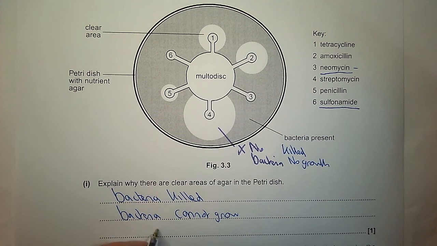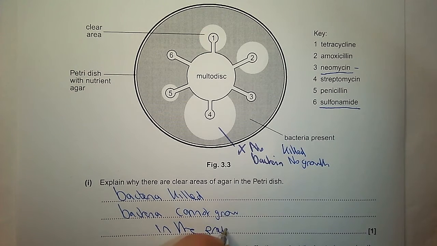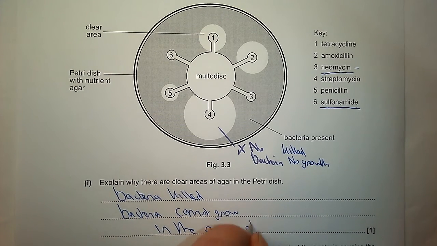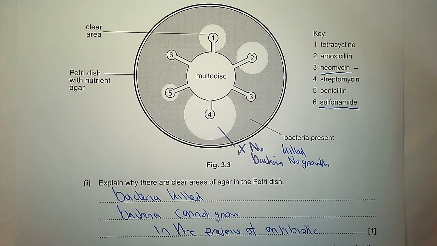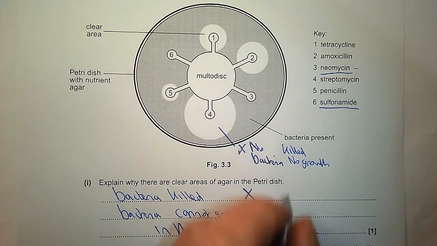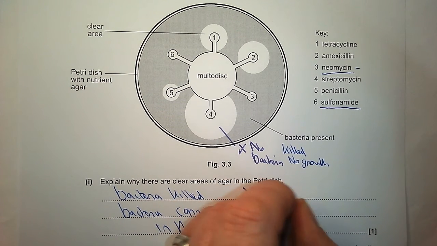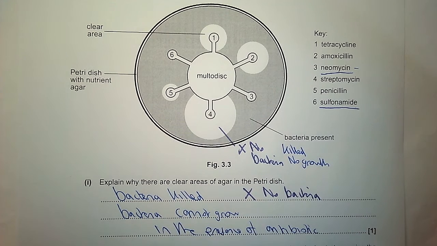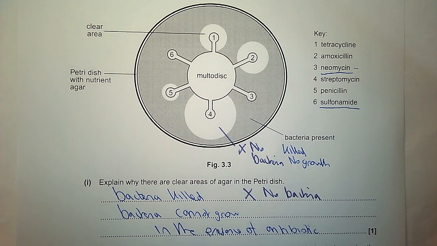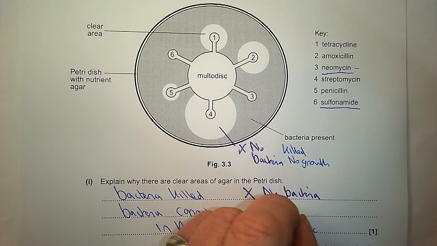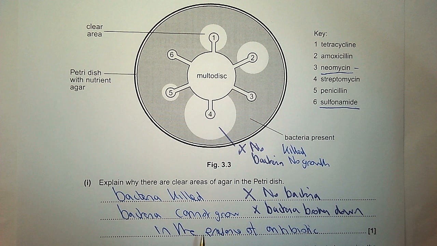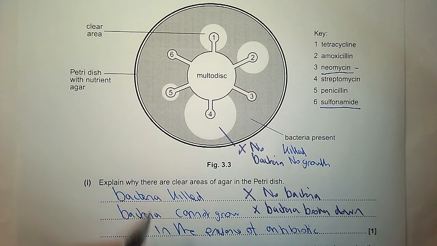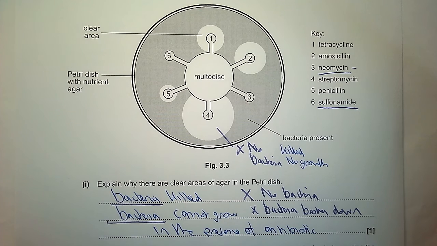And that's because it's in the presence of the antibiotic. Again, don't say that there's no bacteria, or that the bacteria are broken down. The antibiotic is not digesting the bacteria, it's killing the bacteria or stopping the bacteria from growing. You need to make sure that you're talking about the bacteria.